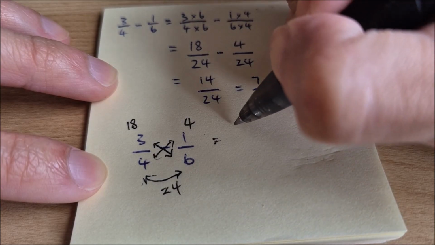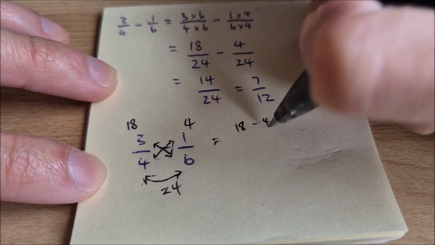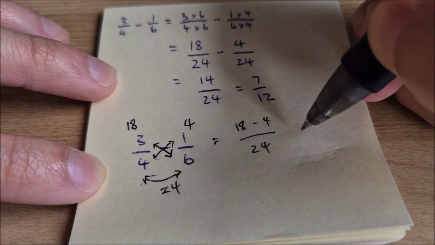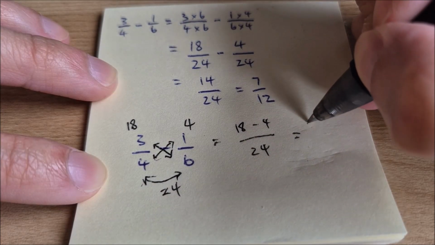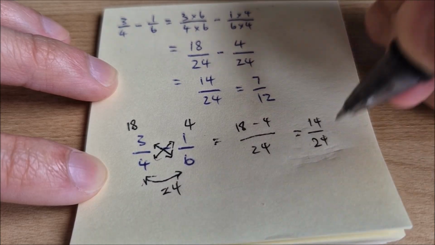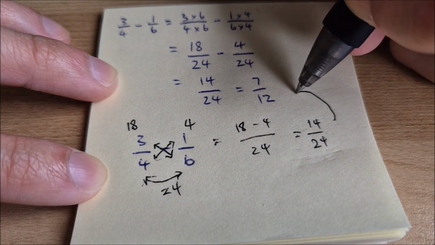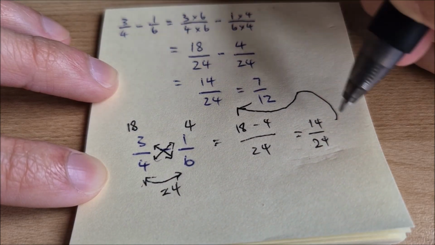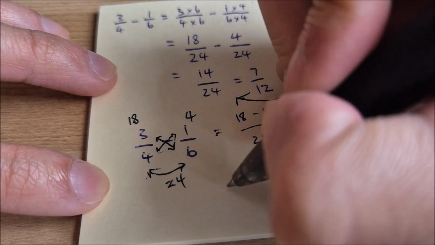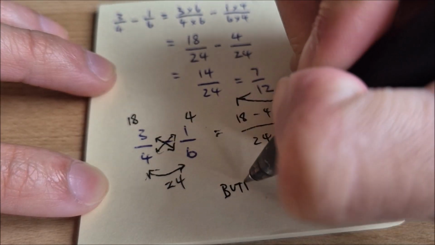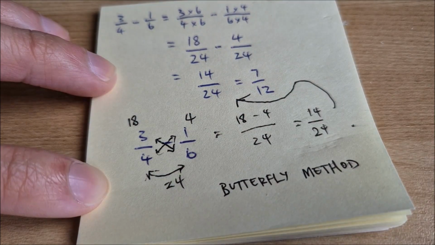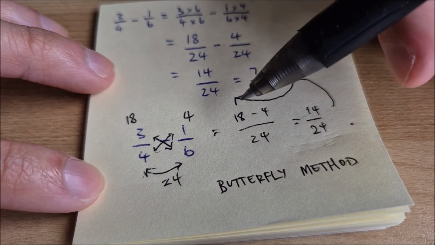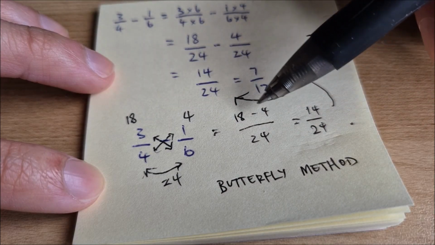Will simply be 18 minus 4 divided by the denominator, which will give us 14 divided by 24, and it's the same as this result. This is also known as the butterfly method, and it's sort of a shortcut to get the numbers quicker.